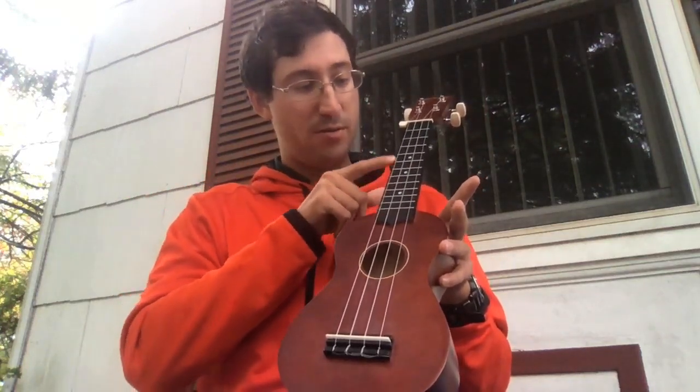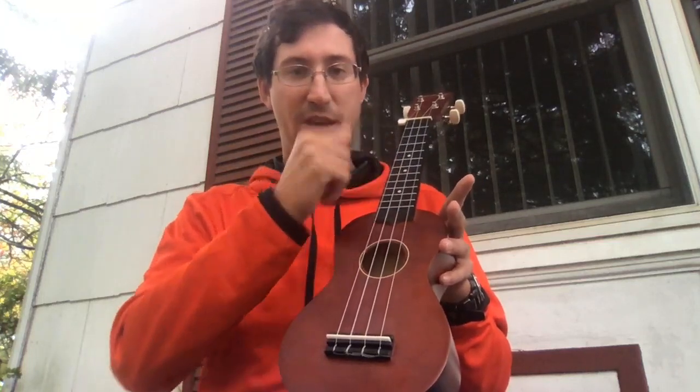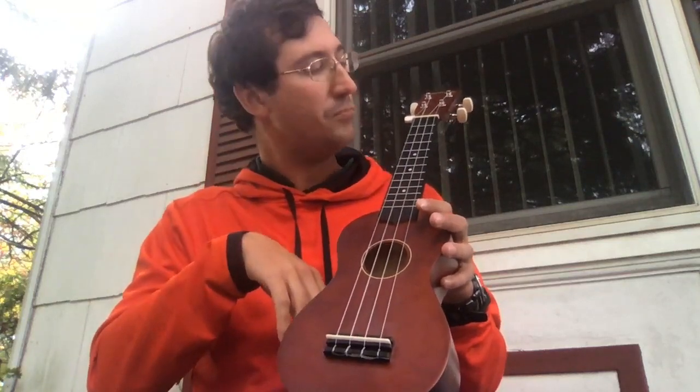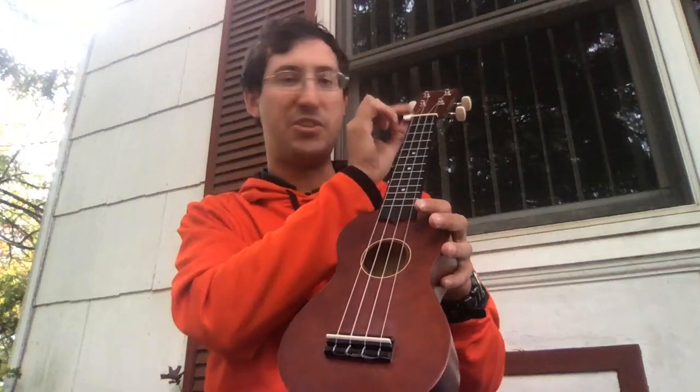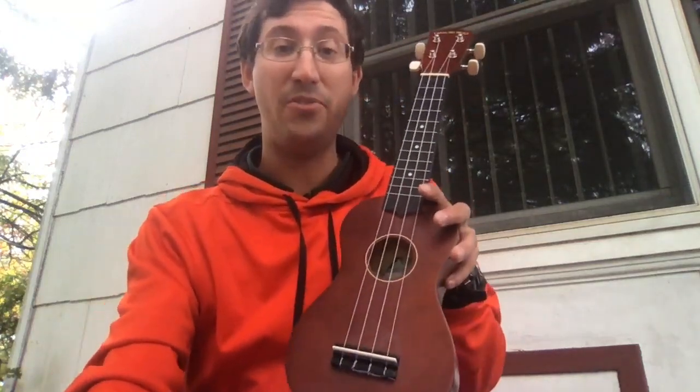We have the fingerboard, where our fingers go. The metal frets, okay, which act as my landmarks for when I put my finger down. And we've got the head and the tuning pegs to adjust the note. And those are the basic parts of the ukulele.